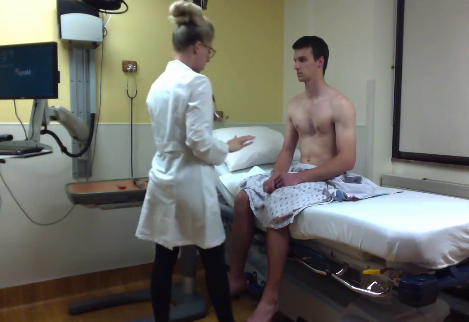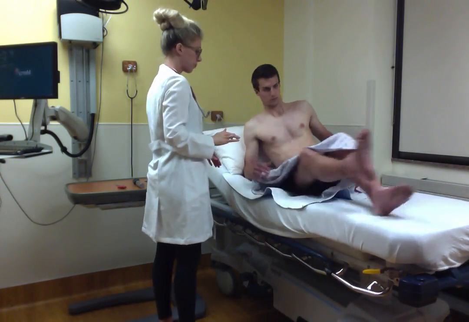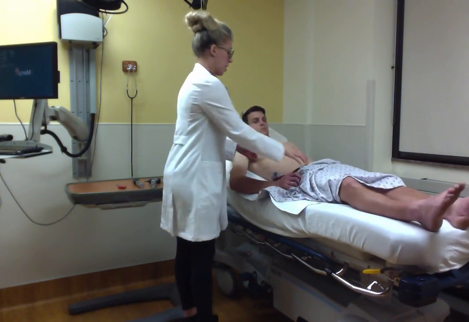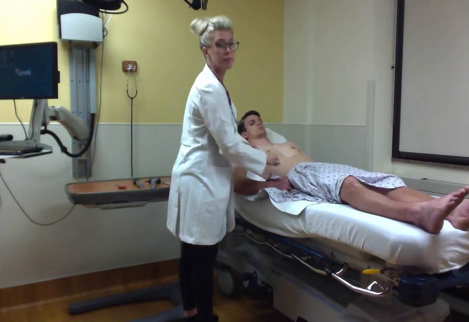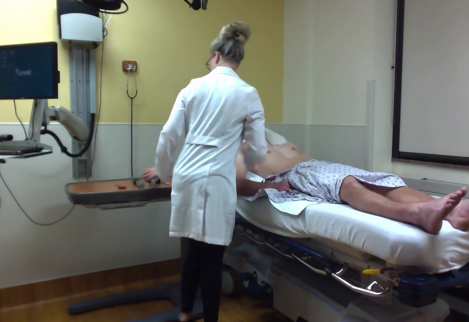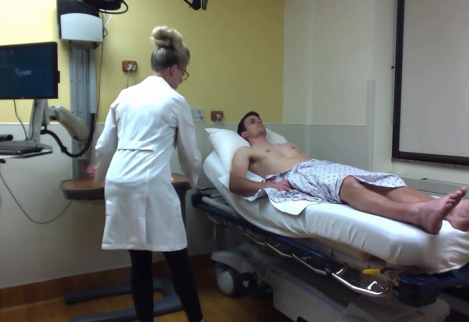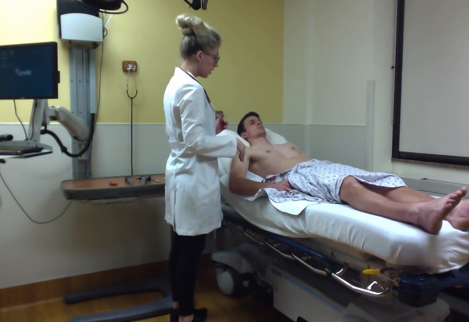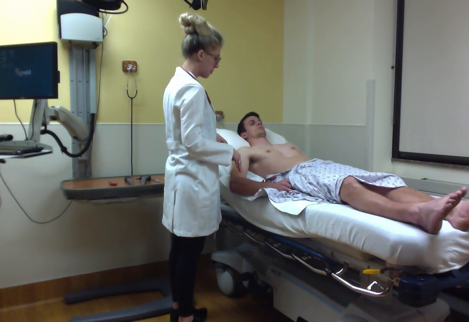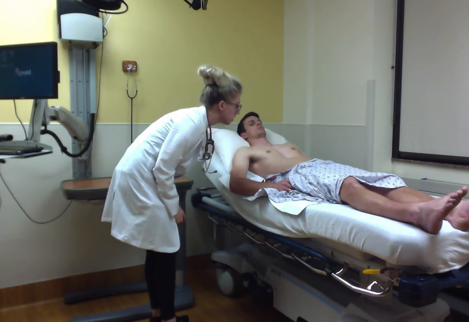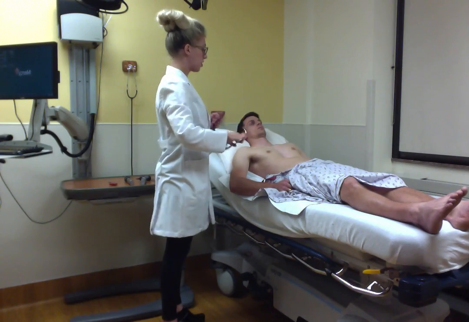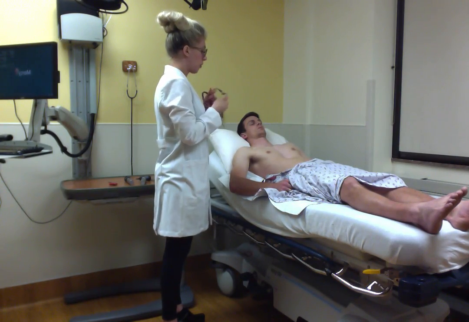I'm going to have you go ahead and lay on your back so I can assess your abdomen. So I'm going to be looking at the general appearance of the abdomen, looking for any pulsations. I'm going to listen to all 4 quadrants.